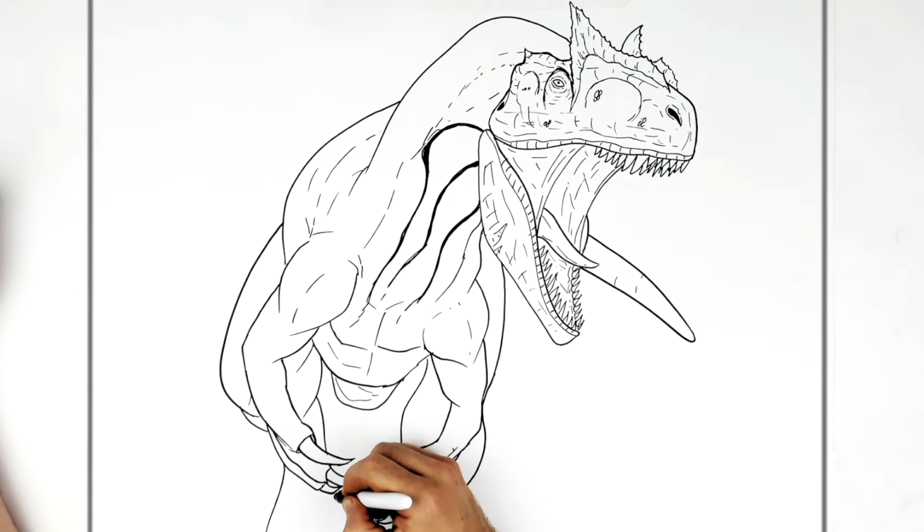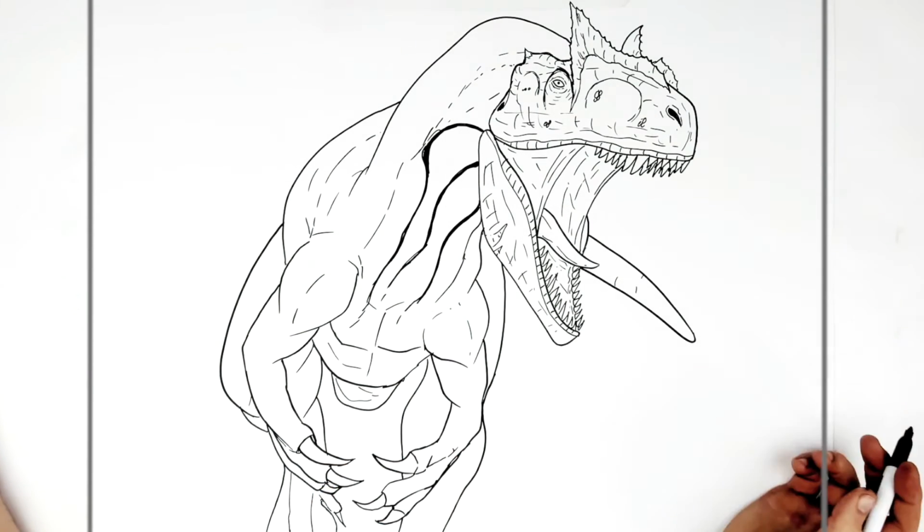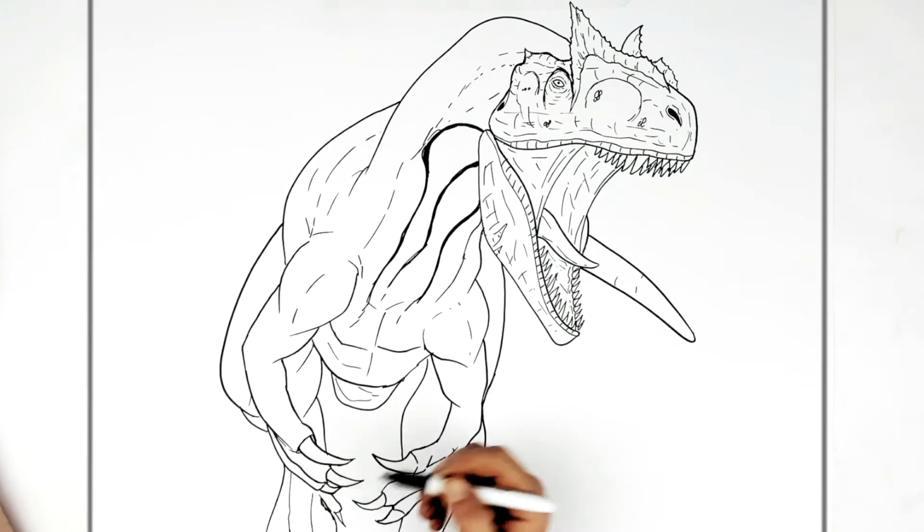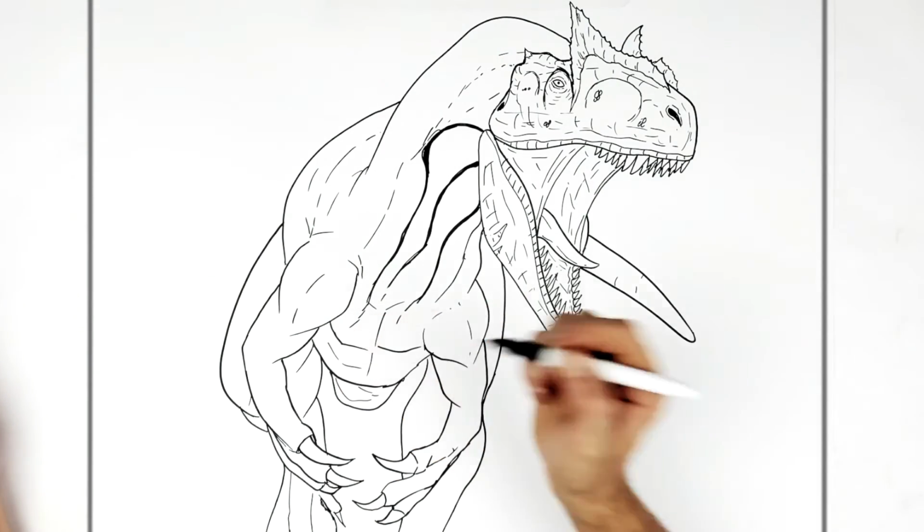We can see like one of his toes kind of with a spike on it. Like that.